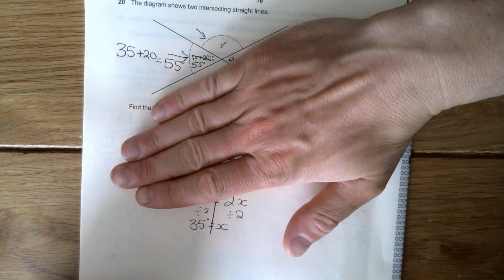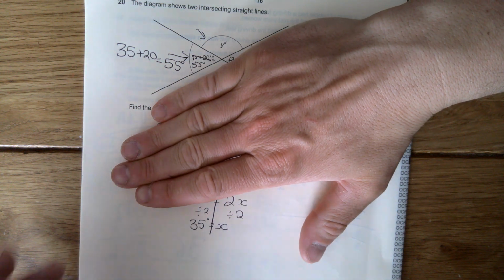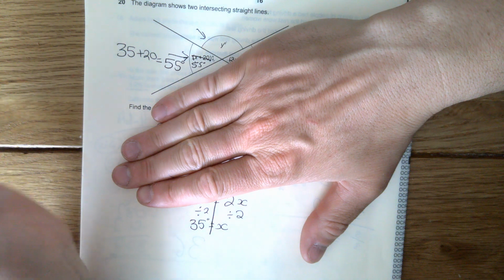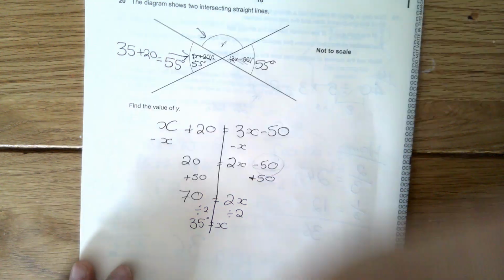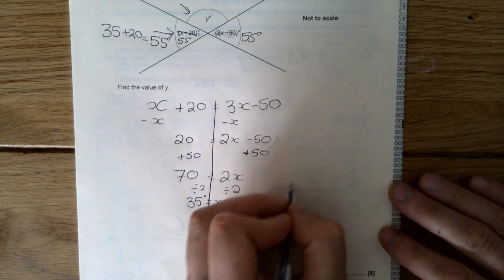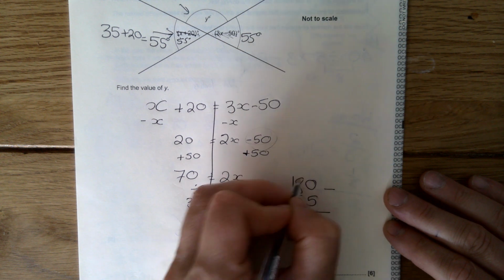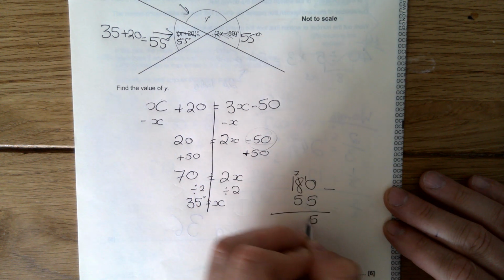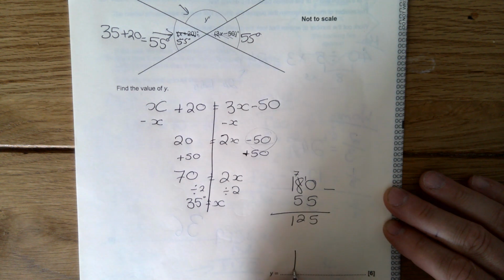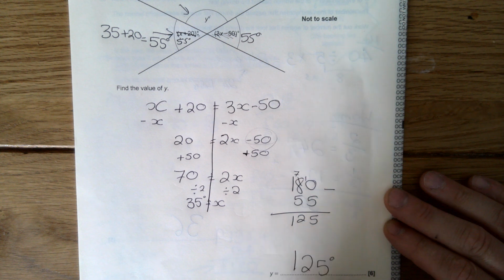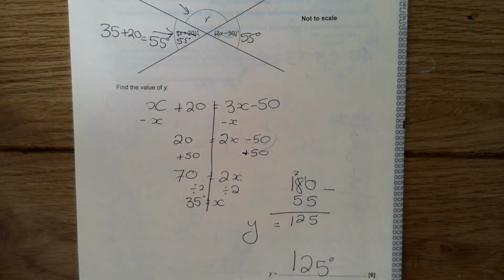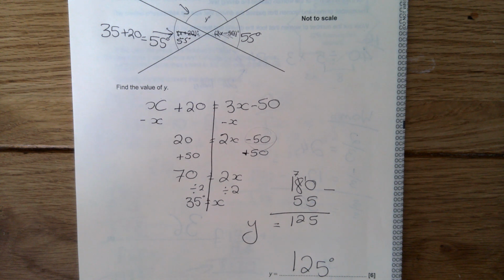when actually if you just look at it like this, that's a straight line angle. Straight line angles equal 180 degrees. So what I've got here is 180 degrees subtract 55 degrees. So do my exchanging. So y is equal to 125 degrees. So again, it's a 6-mark question to do with angle facts. It's actually alright. Okay.